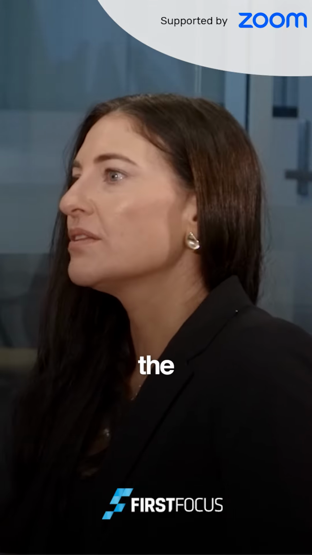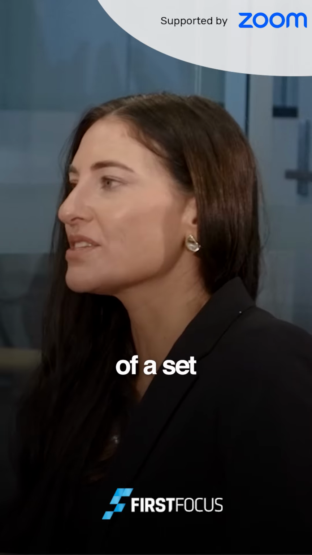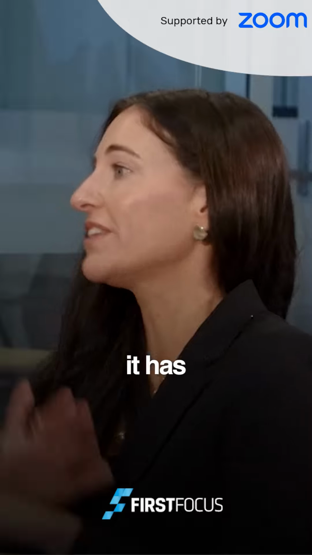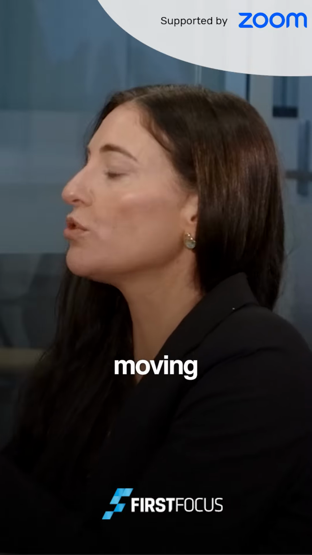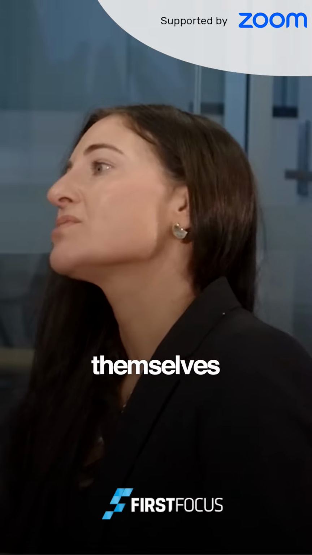So yeah, the governance and security piece is huge. And as I say, it used to be kind of a set and forget. Now it's like all of it has to be an ongoing moving piece, and businesses just can't do it by themselves anymore.